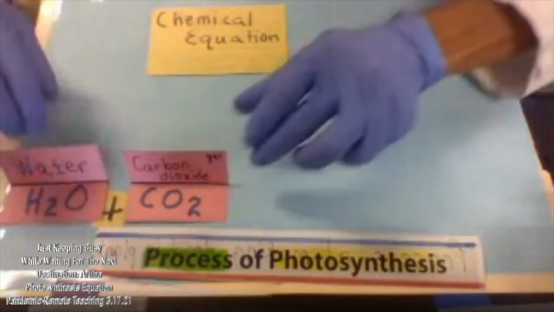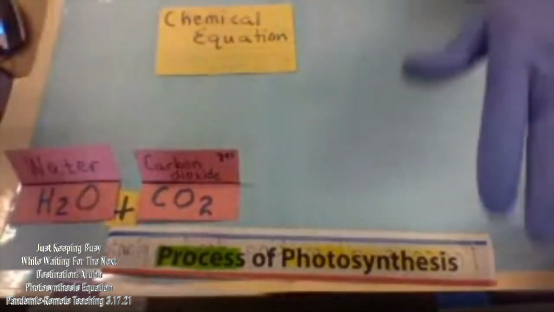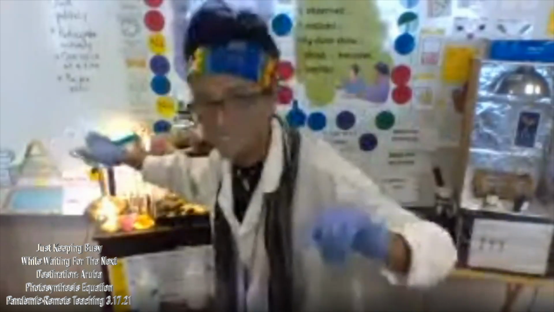In addition to this, tell me, water is present, CO2 is here. What else do plants need to grow and make food? Think, think. Water, carbon dioxide, what else do they need?